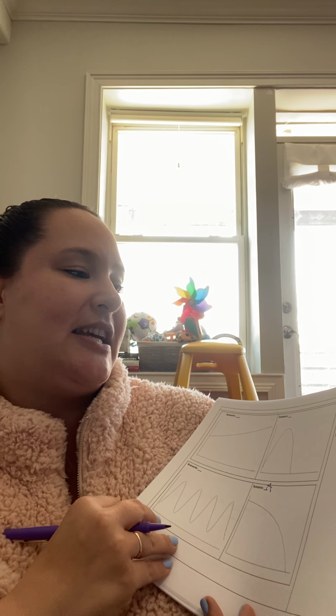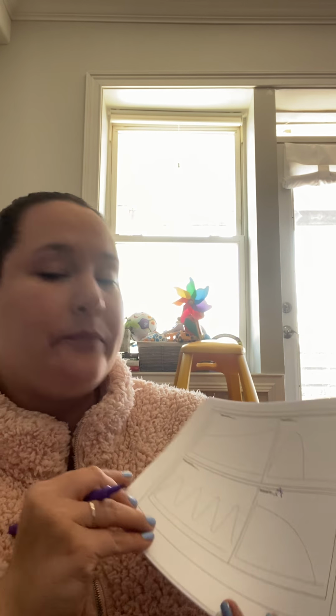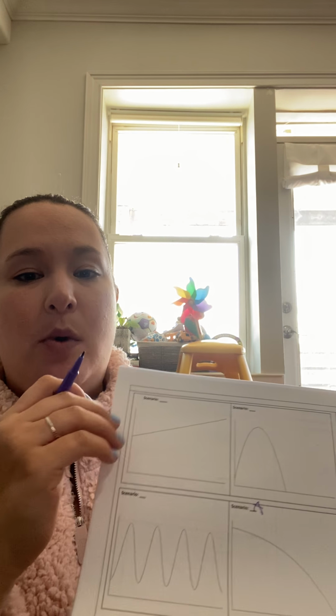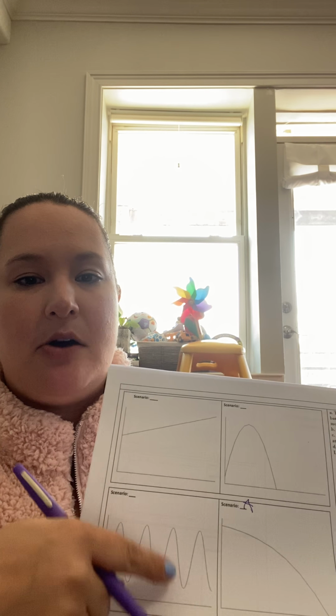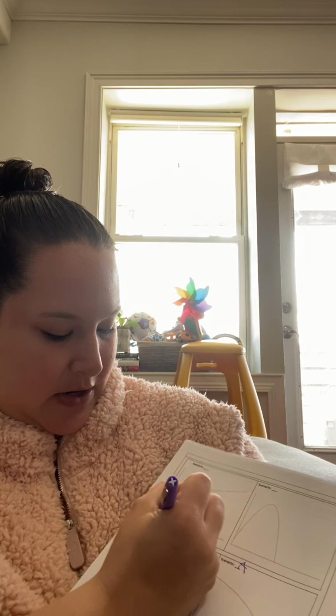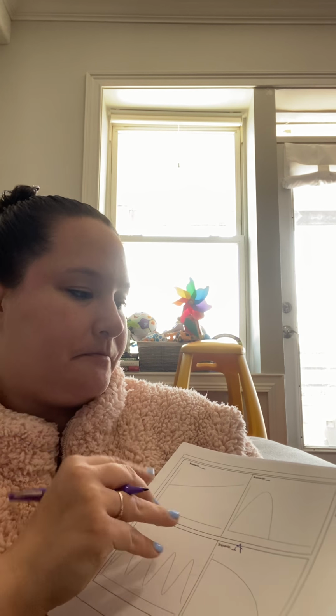All right, the next one says a child takes a ride on a swing. Well, if they're going on a swing, that means they're going up and down, up and down, up and down. So the one that matches with that one is this one where they go up and down, up and down. So I'm going to put B here.